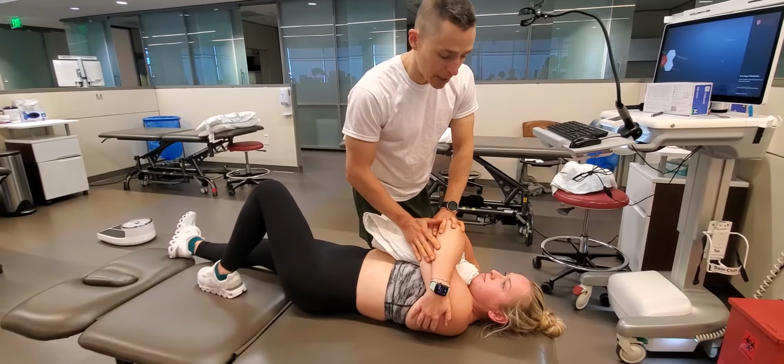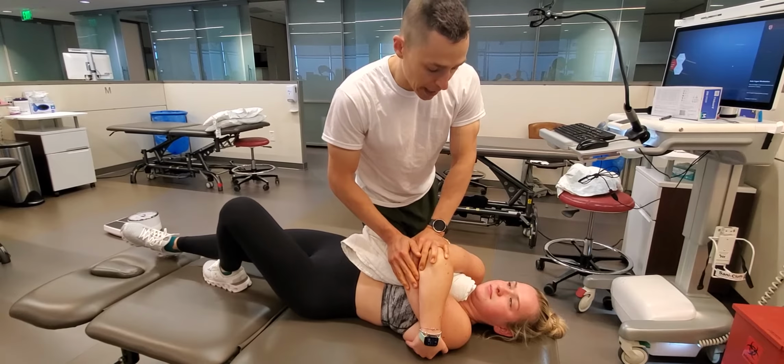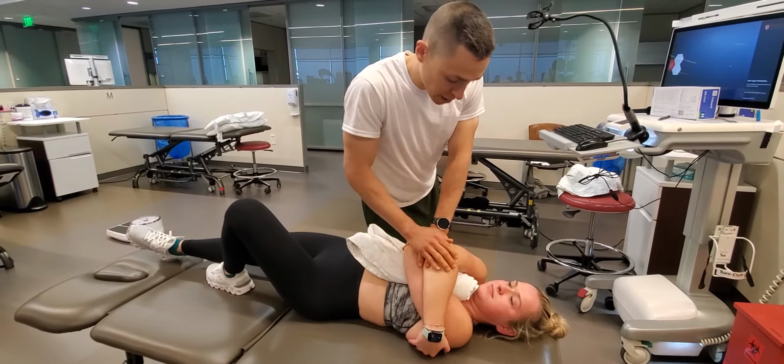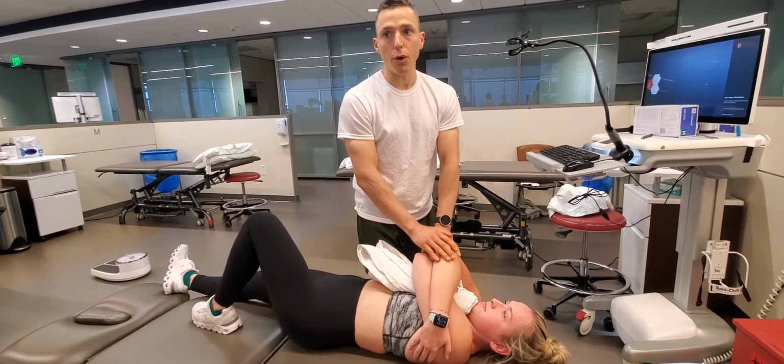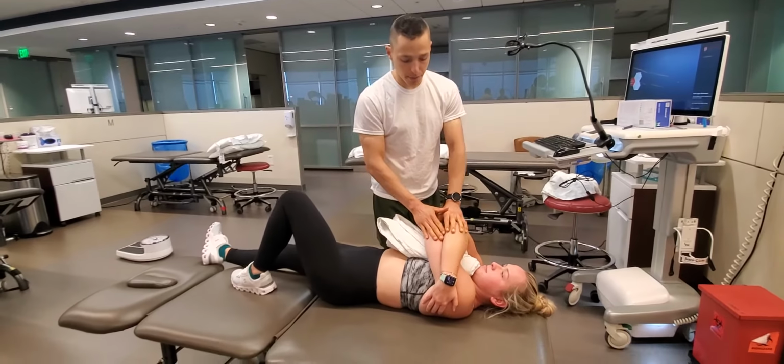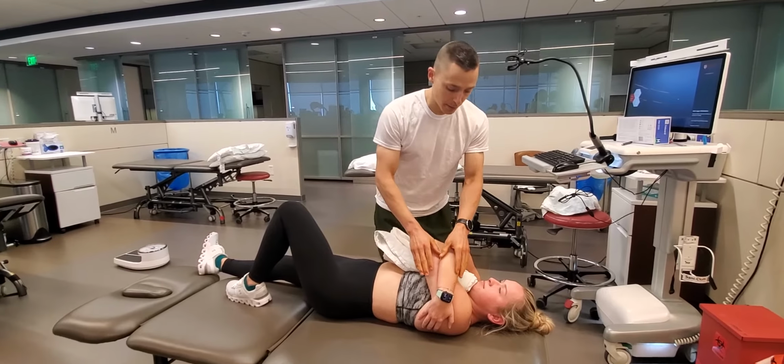She's no longer going to be like this. She's going to be like that, and I'm going to thrust through the costovertebral. It's uncomfortable. You don't want to hang out there, because they'll start to stiffen.